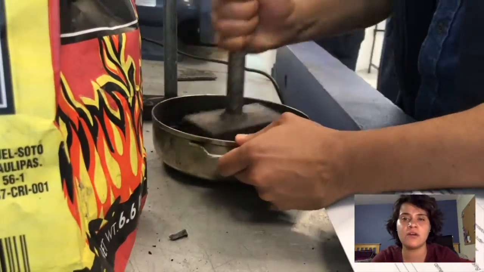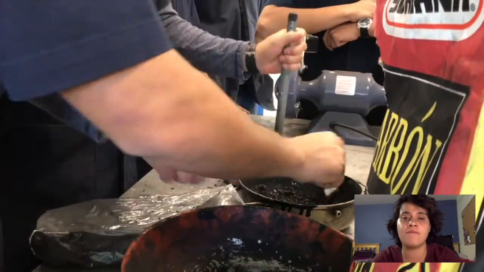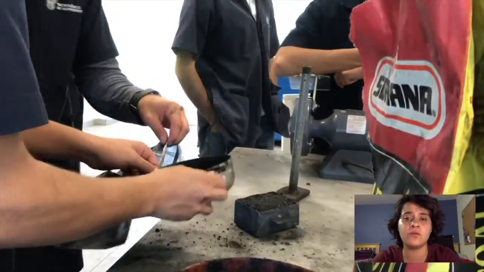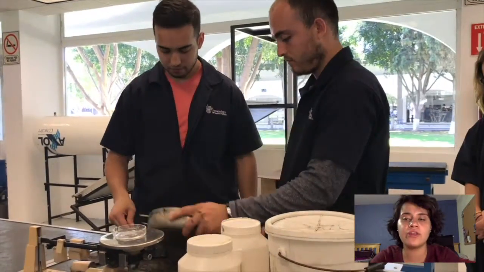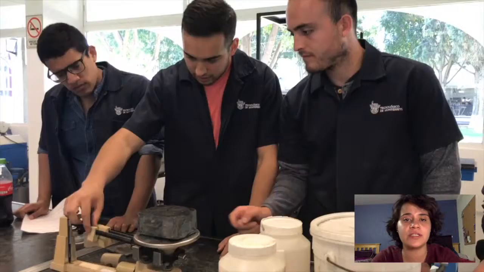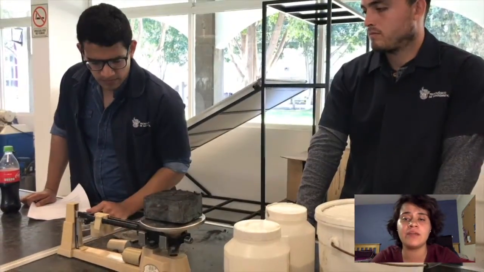The second step was to crush the coal that is used for the cementation and verify the amount that we were going to use for this procedure. For this, we need to calculate the percentages we need to weigh the coal in a balance.